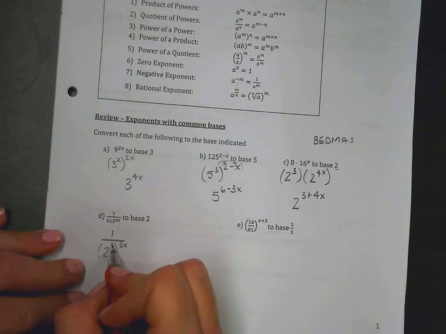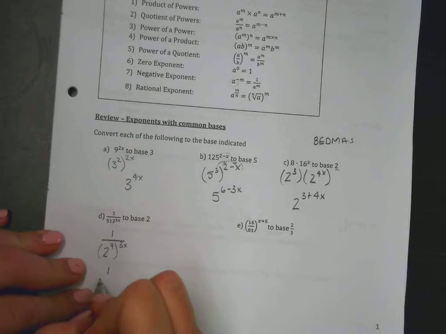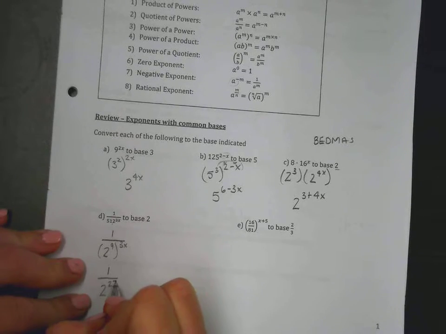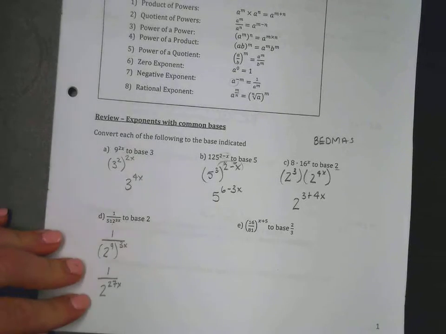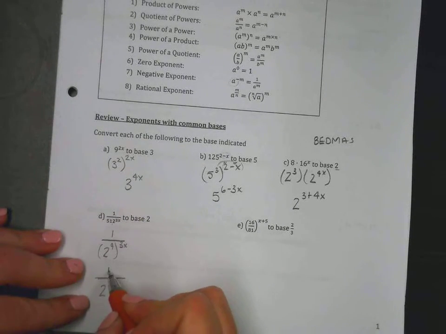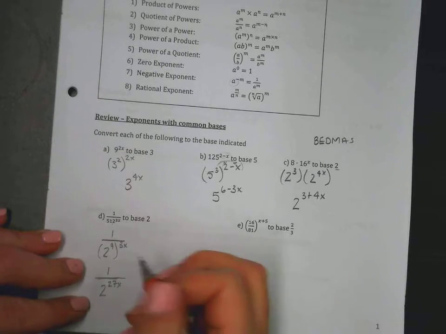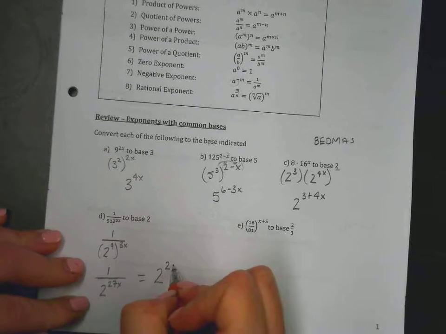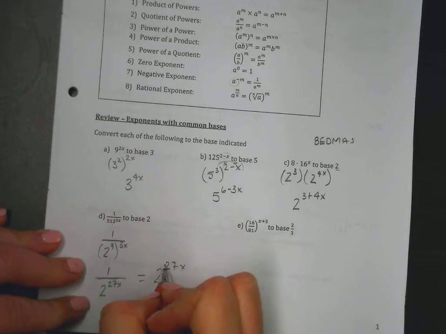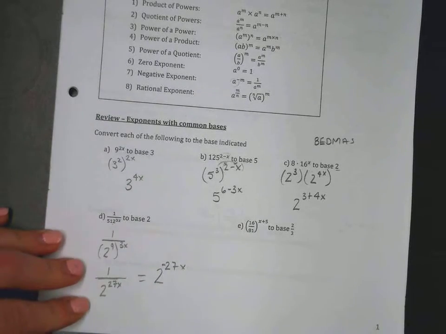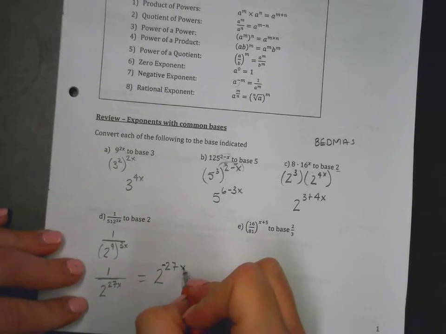Power to a power, I'd multiply these exponents. But right now our power is not in the base of 2, it's in a base of 1/2. So in order to write this as a base of 2, I would have to reciprocate this. And when I reciprocate this, a negative is going to be applied to my exponent value.